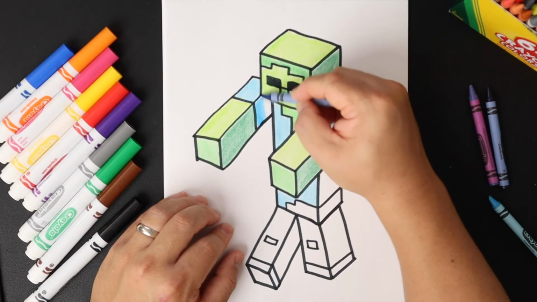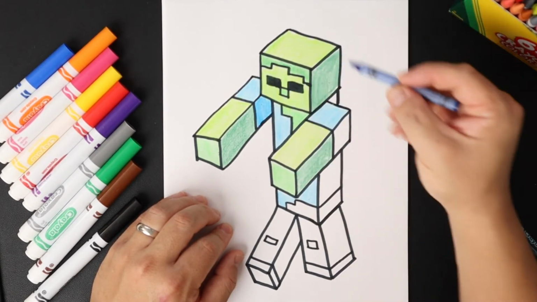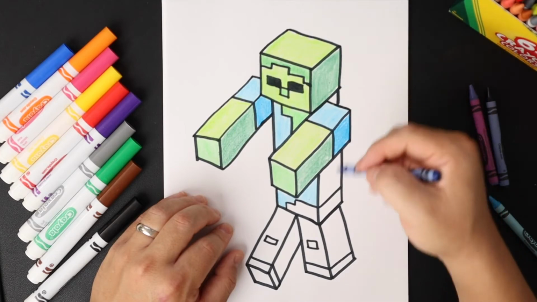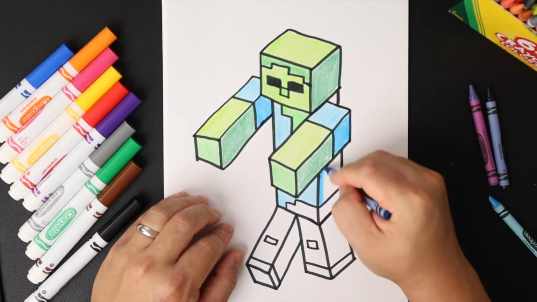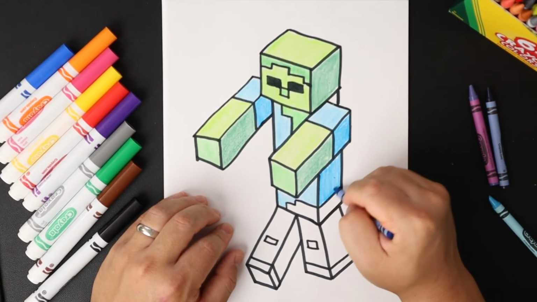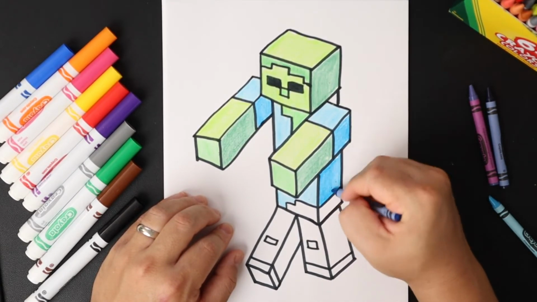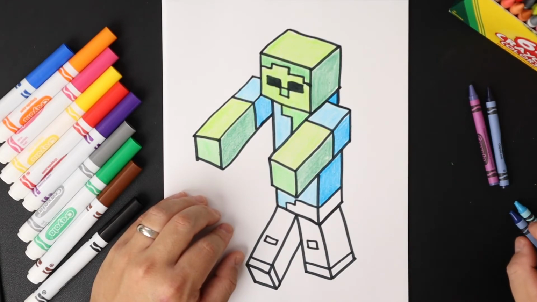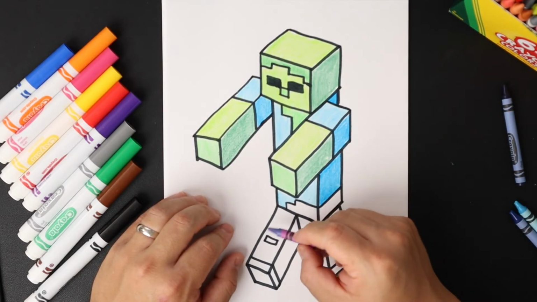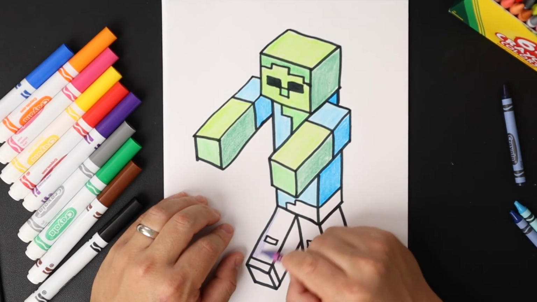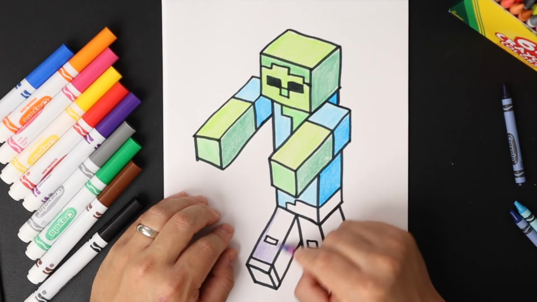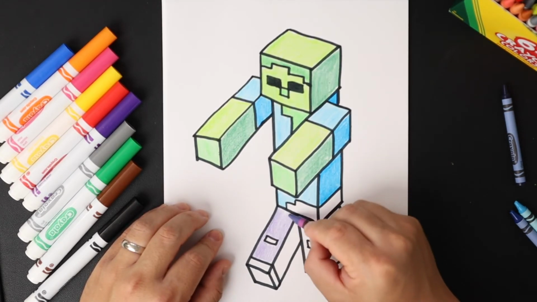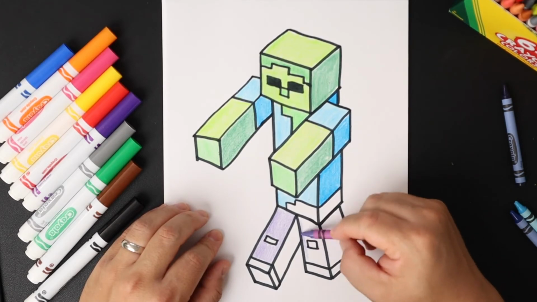I like this color. This is really nice and blue. It's a really nice dark blue. What do you guys think? It's a pretty good blue. And then we color this side. This part too. All right, that looks pretty cool. And then now we're gonna do the purple of this guy's pants. So the front is like a light purple. And this front part is like a light purple.